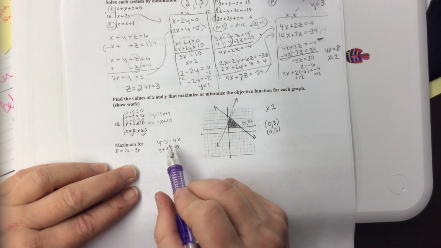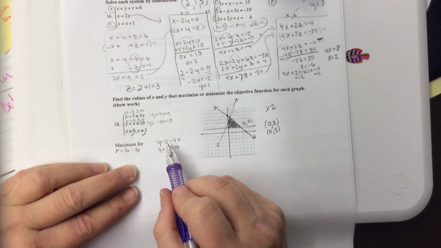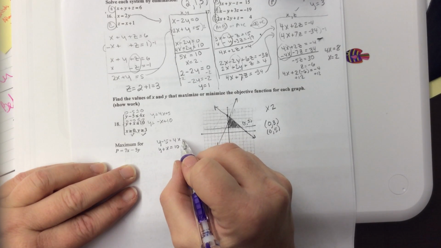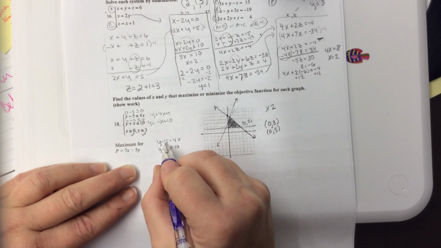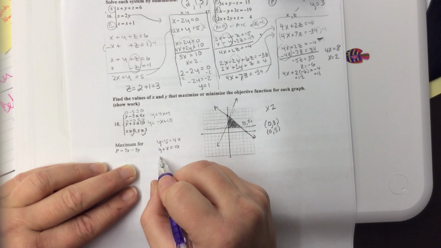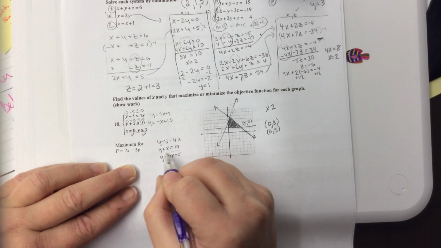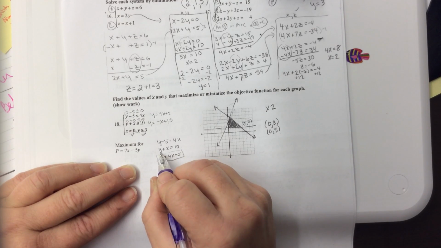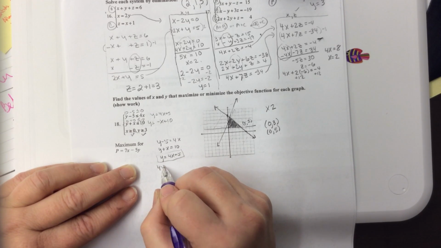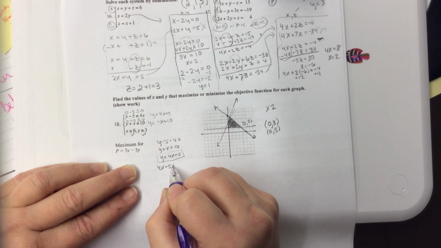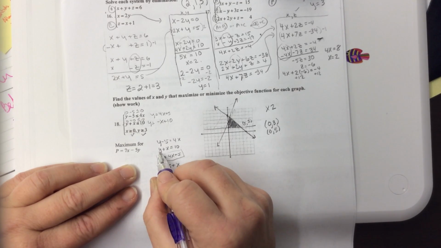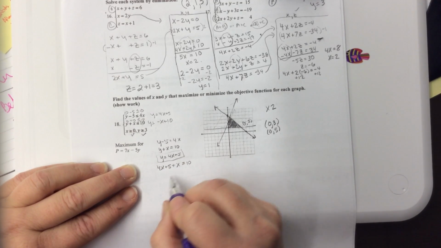We need to know where those intersect. So what we're going to do is solve these. Now let's do this by substitution. I know I did most of the other ones the other way. So I'm going to add 5 over here. So right now I know that y is equal to 4x plus 5. That means everywhere I saw y, I can put 4x plus 5. So I'm going to put 4x plus 5 plus x, I just put this in for the y, is equal to 10.